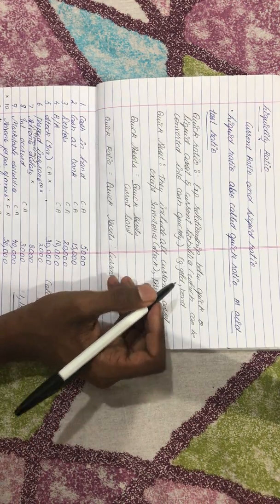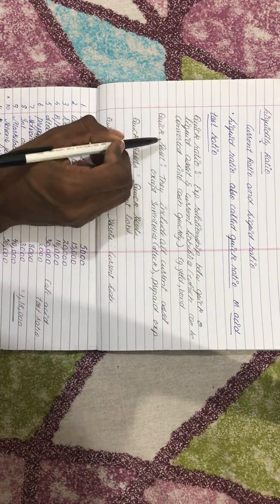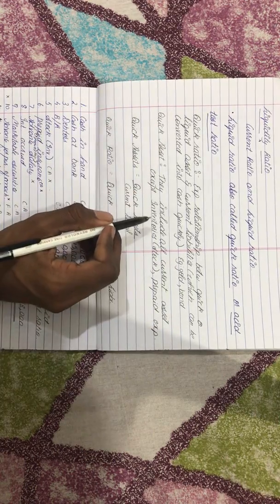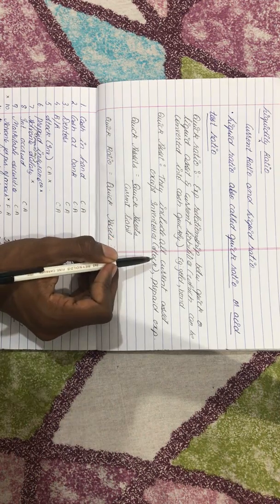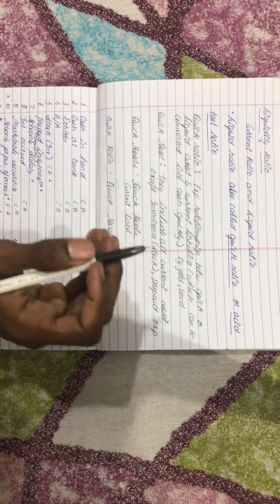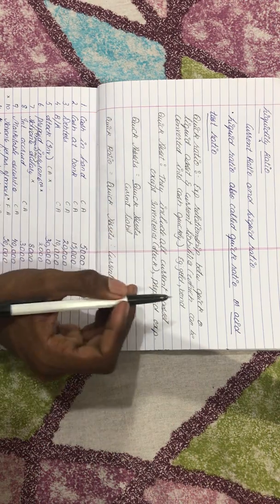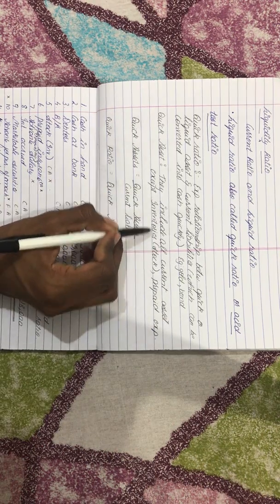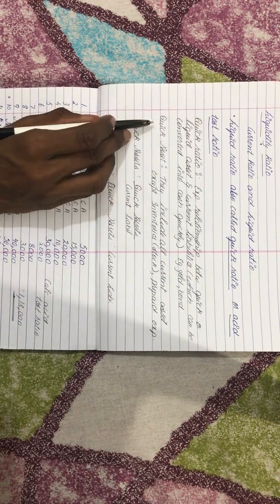All these are current assets, right? They include all of them, but in quick assets we will not add inventories. Another name for inventories is stock. So quick assets include all current assets except inventories and prepaid expenses.